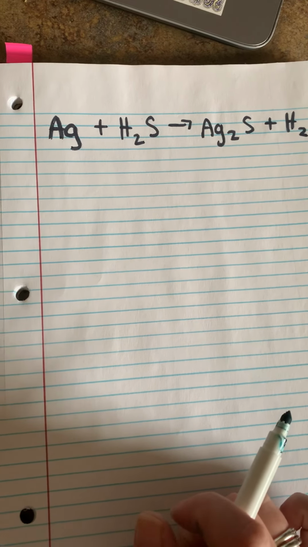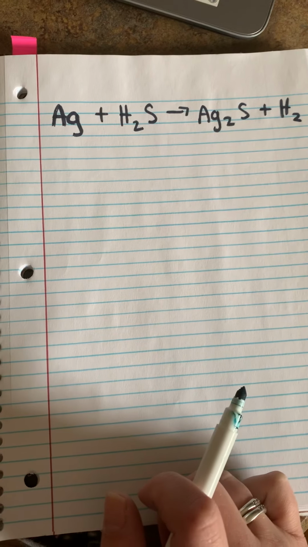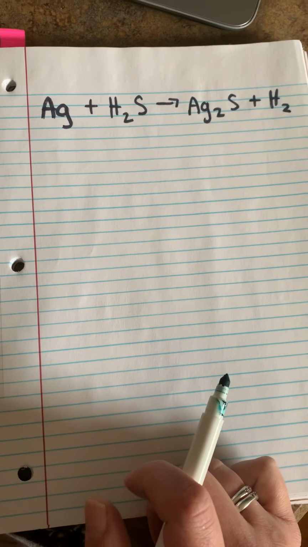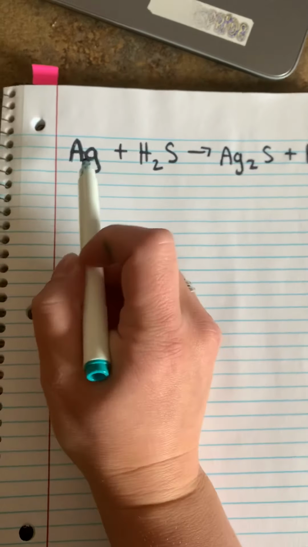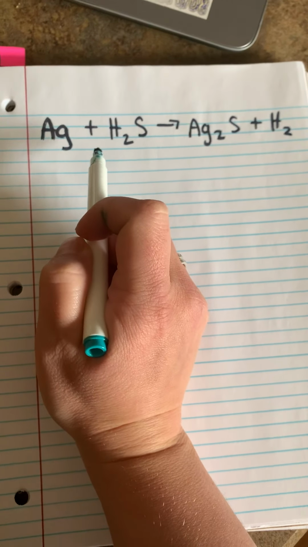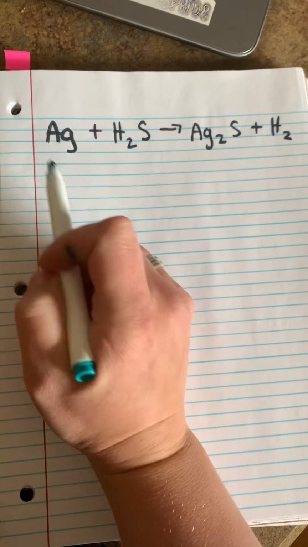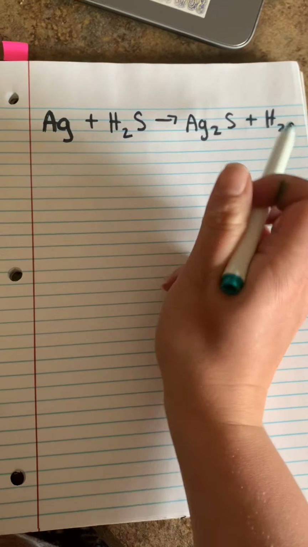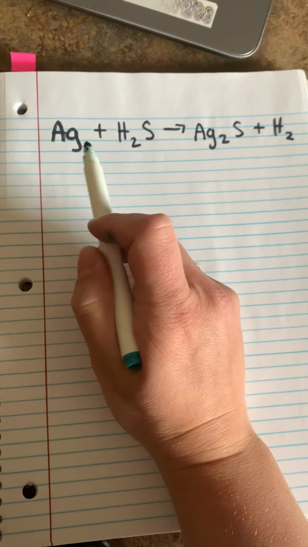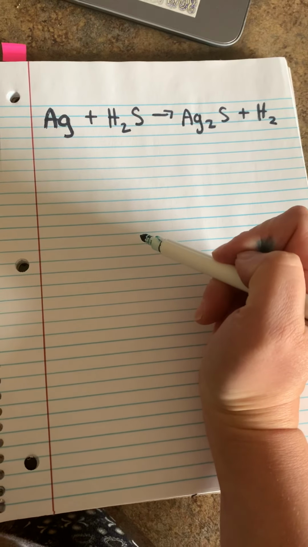Okay, we're going to talk about balanced and unbalanced equations and then balancing chemical equations to make sure that they are balanced. So right here we have a chemical reaction. Remember that this side of my chemical equation, chemical reaction, these are the reactants. So these are going in to form our products. So these two will react with each other to form this. Okay, so we need to see if they are balanced.